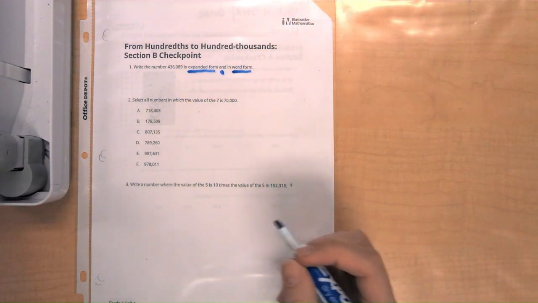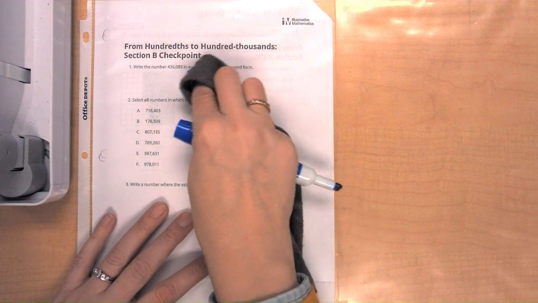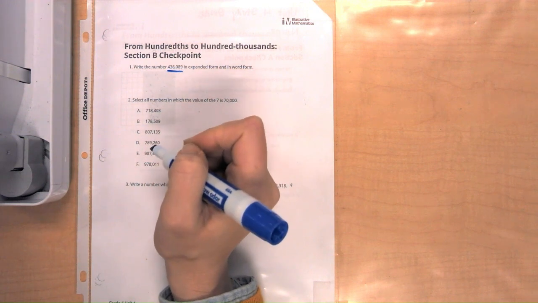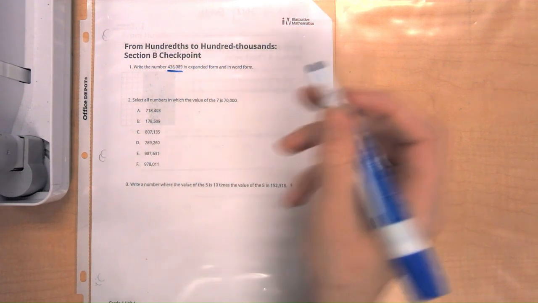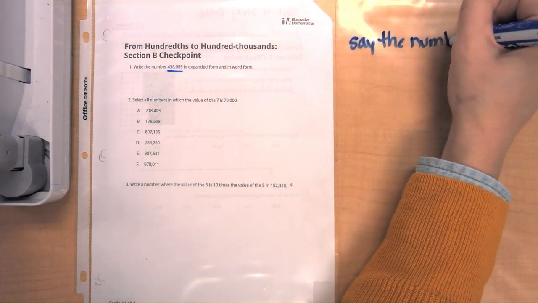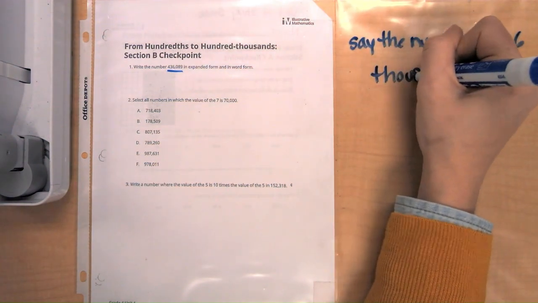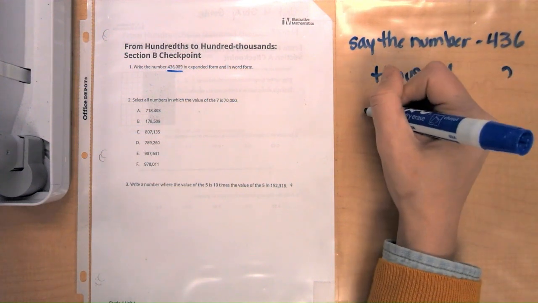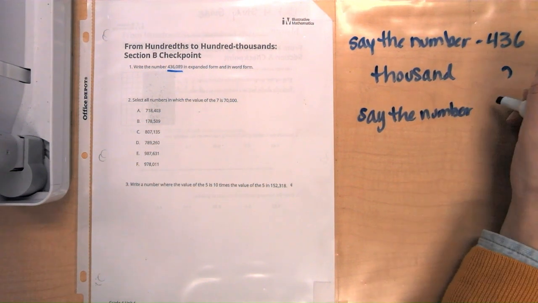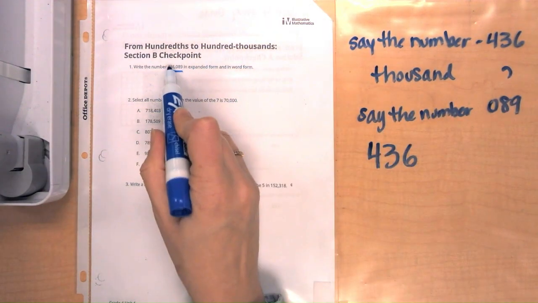When we write a number in expanded form, we are going to get every digit by itself and the value of every digit. So when we take this number, 436,089, we say the number, 436,000 is the comma, and then we say the other part of the number. That is how we read these numbers. We talked about that in detail. 436 is the first part of our number.